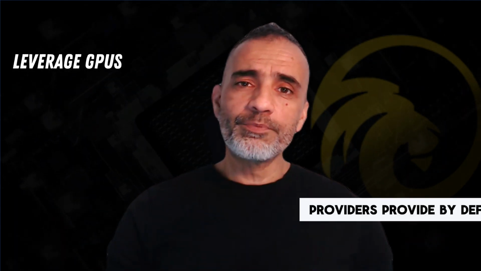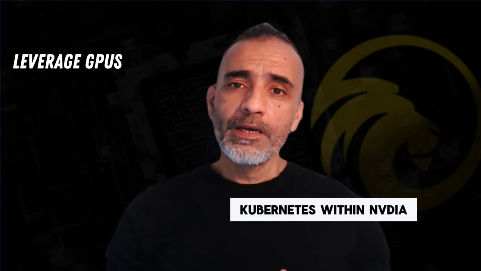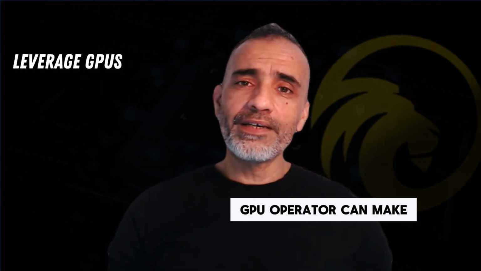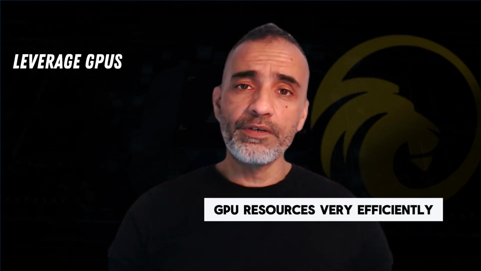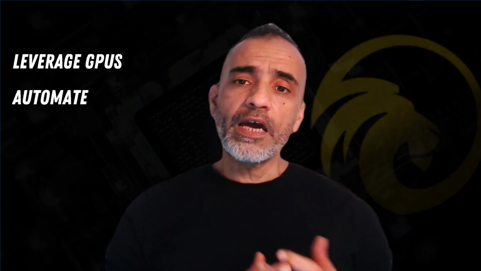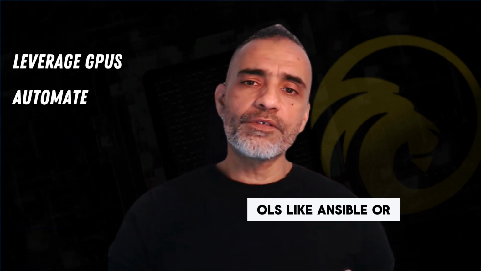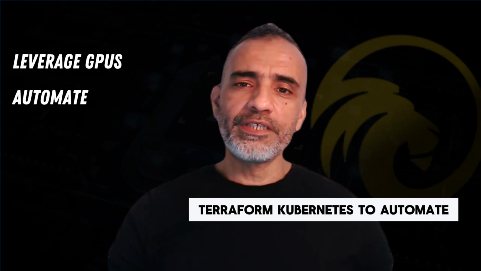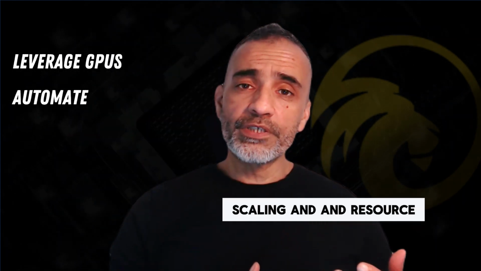A lot of SDDC providers provide it by default. Open source tools like Kubernetes with the NVIDIA GPU operator can help manage GPU resources very efficiently. Automate everything. AI workloads fluctuate drastically. Use tools like Ansible, Terraform, and Kubernetes to automate scaling and resource allocation.